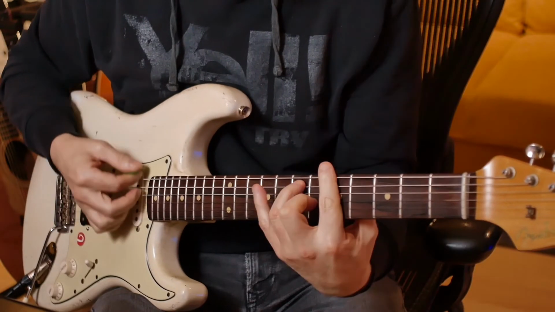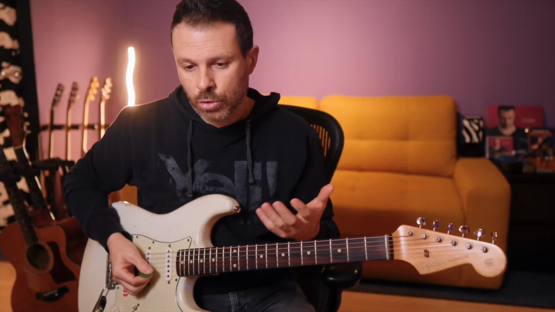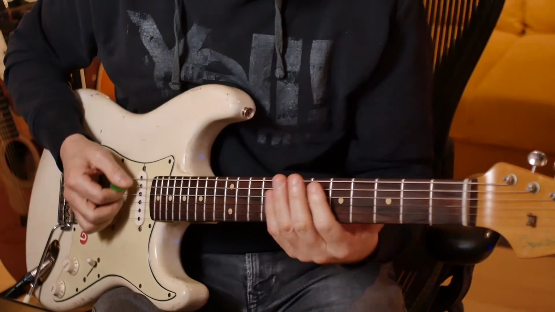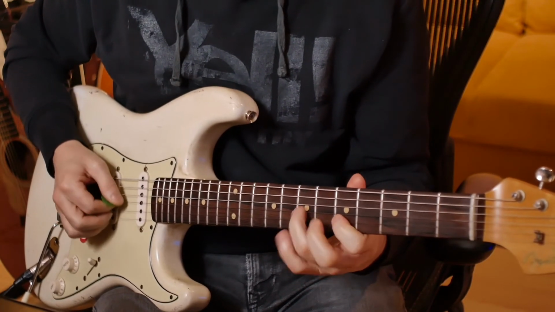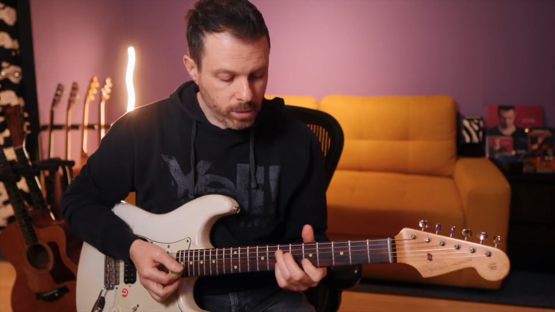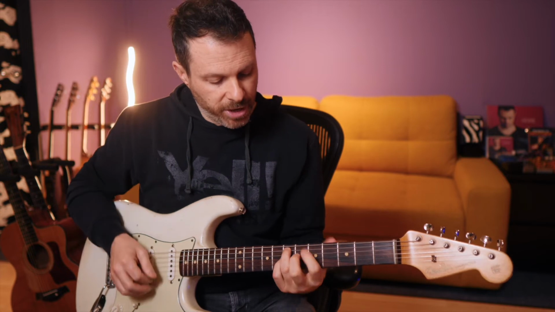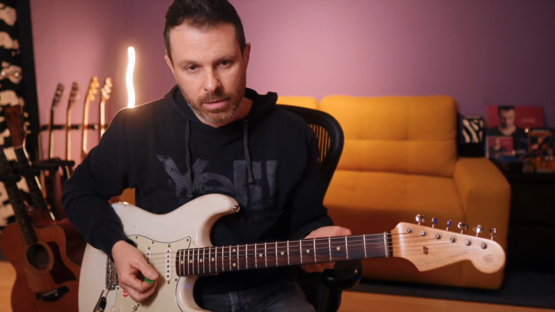So, when you are on A7, you play its Phrygian major, which will be D harmonic minor. And on E7, same thing, you will play E Phrygian major, which is A harmonic minor.